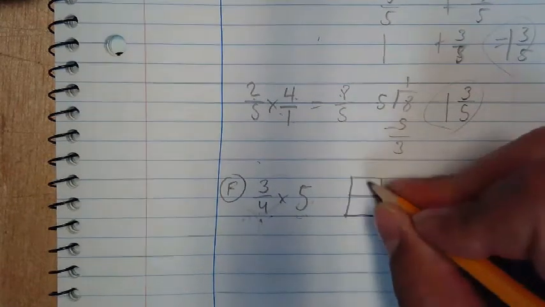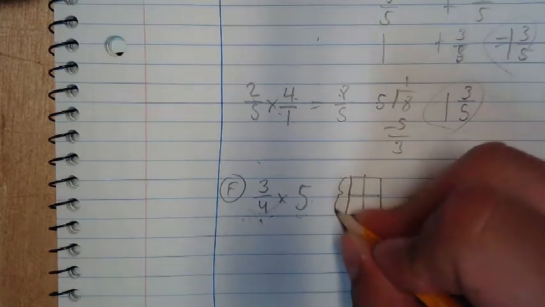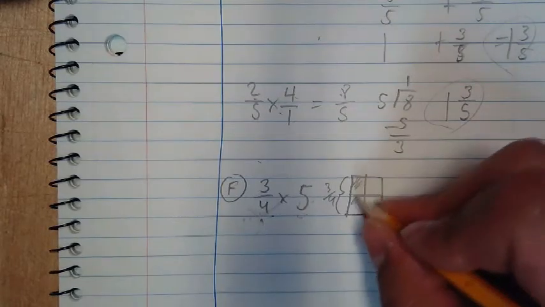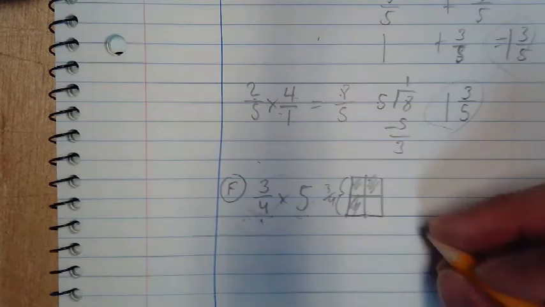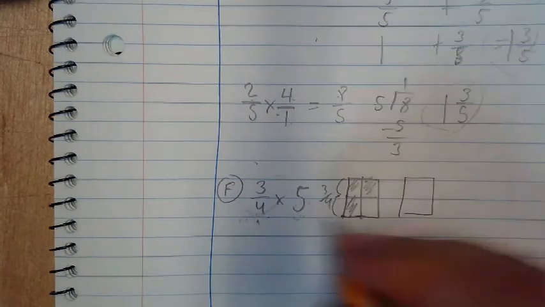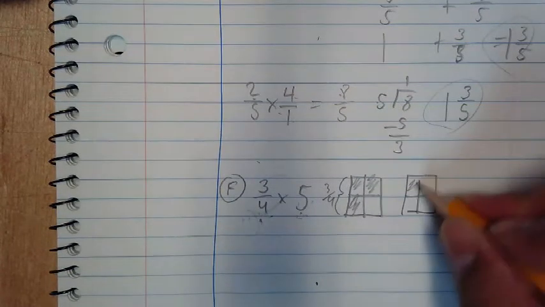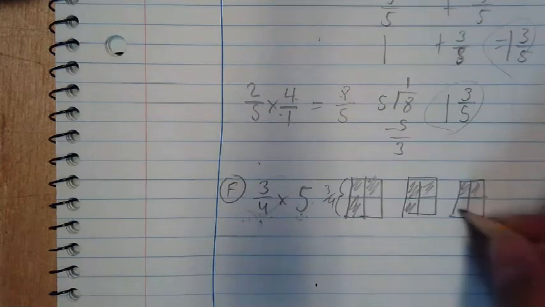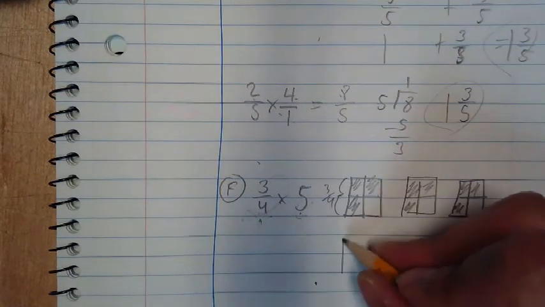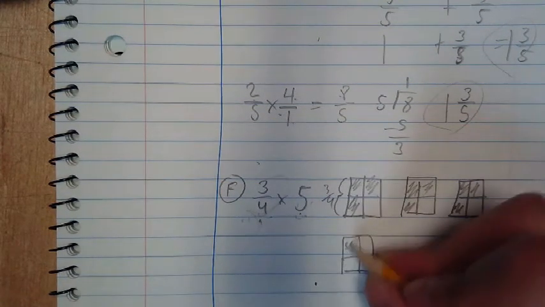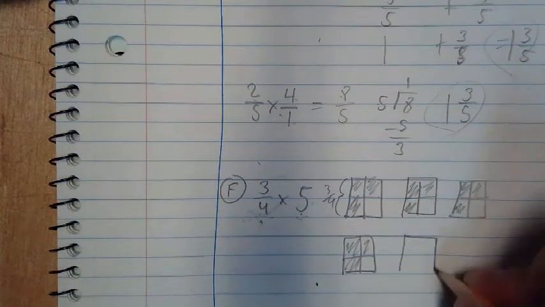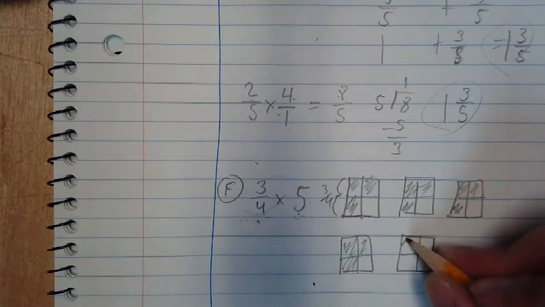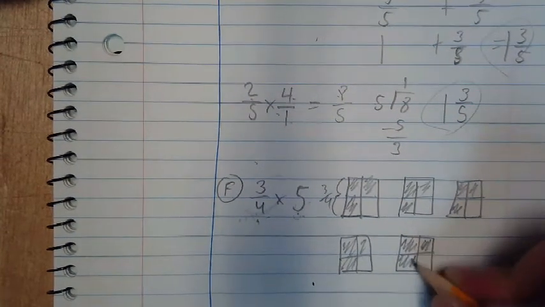Here's my 3/4. I shade in 3 parts out of 4. I do this 5 times. Now, I apologize again, if you're going to draw fractions, ideally all the parts should be equal.